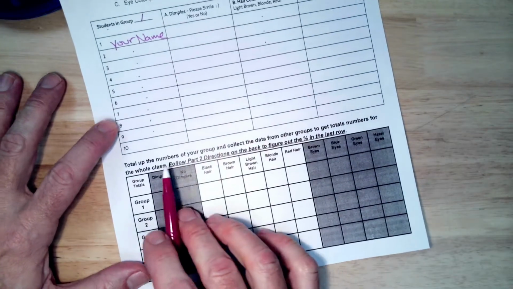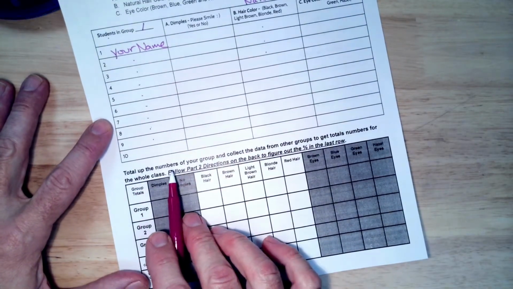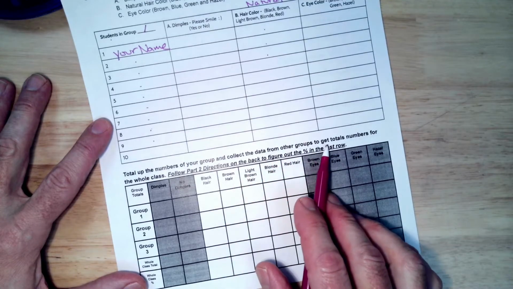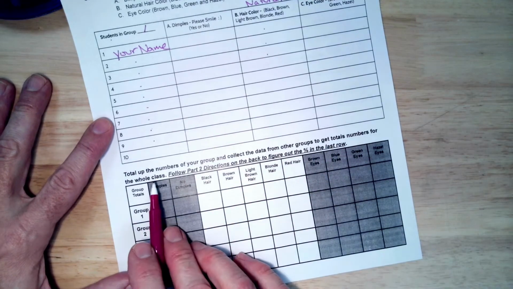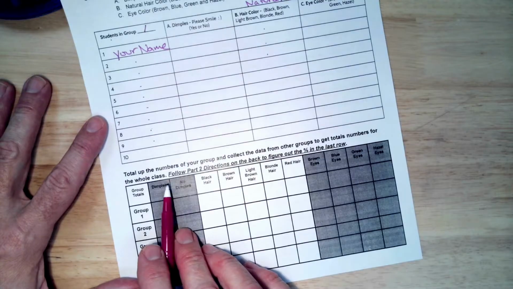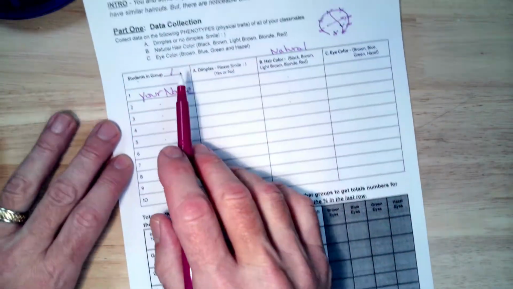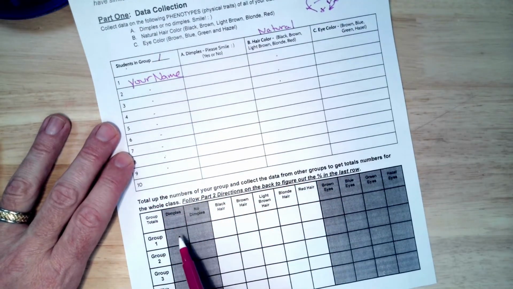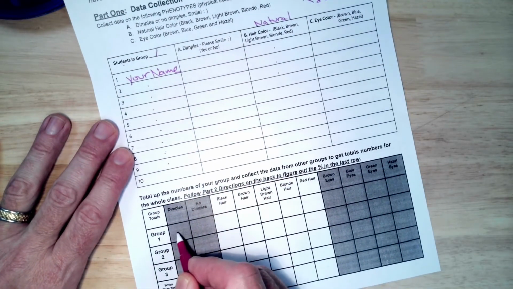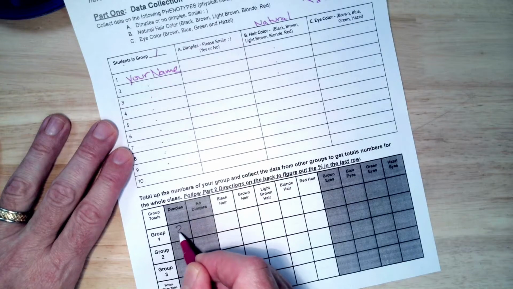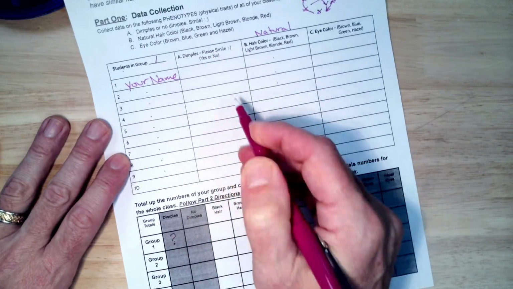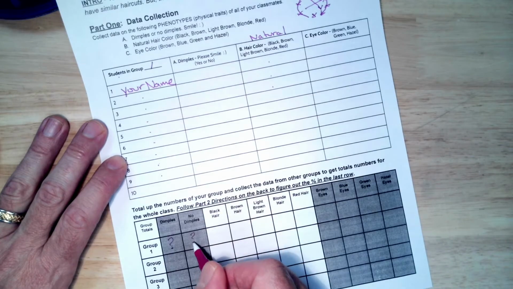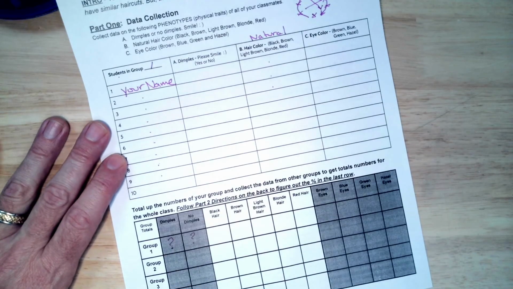And down below it says this: total up the numbers of your group and collect the data from other groups to get total numbers for the whole class. Okay, so let's stop there. Remember, we are group 1, right? So for group 1 data, we're going to go down here to dimples or no dimples. How many students in your group had dimples, and how many did not have dimples?